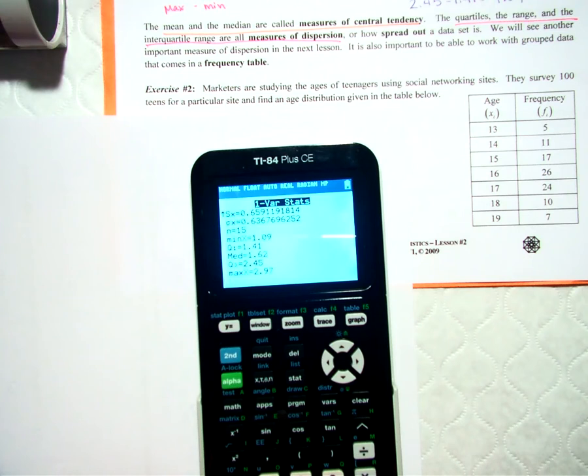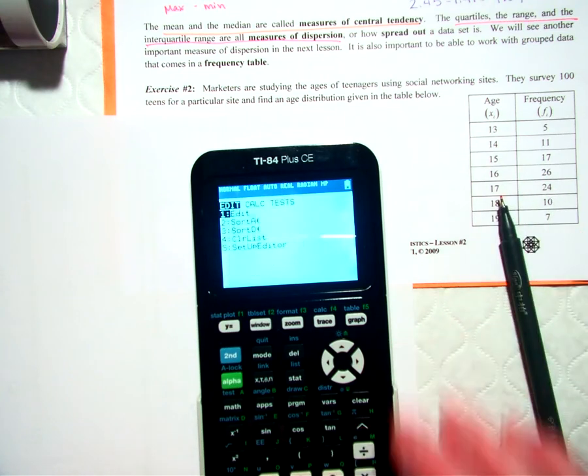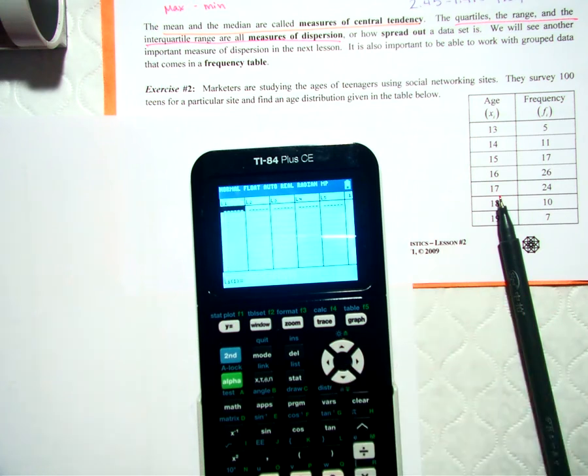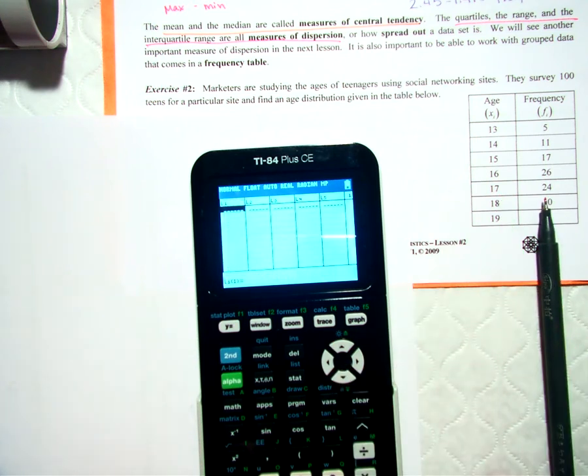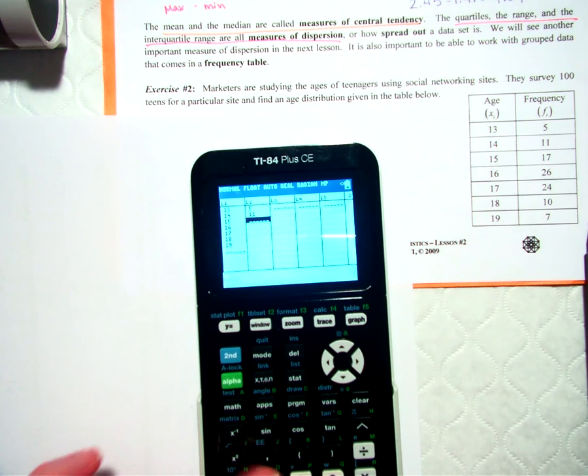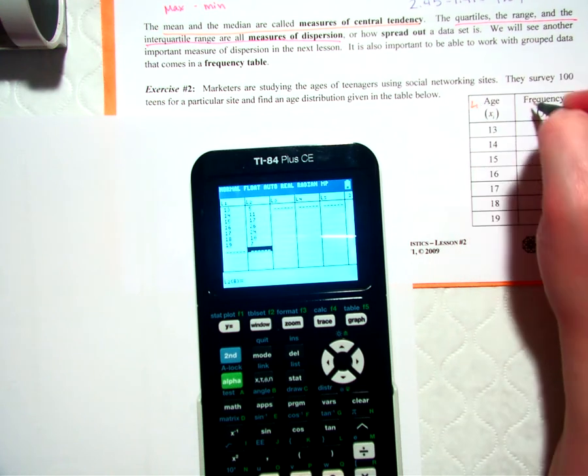So what we're going to do, we're going to type our new numbers into our lists. So again, I go to Stat, Edit, clear out my list 1, and my ages are going to go into my list 1. So 13, 14, 15, 16, 17, 18, and 19. My frequencies are going into my L2. So this time we have two lists of numbers. So again, age is your L1, frequency is your L2.